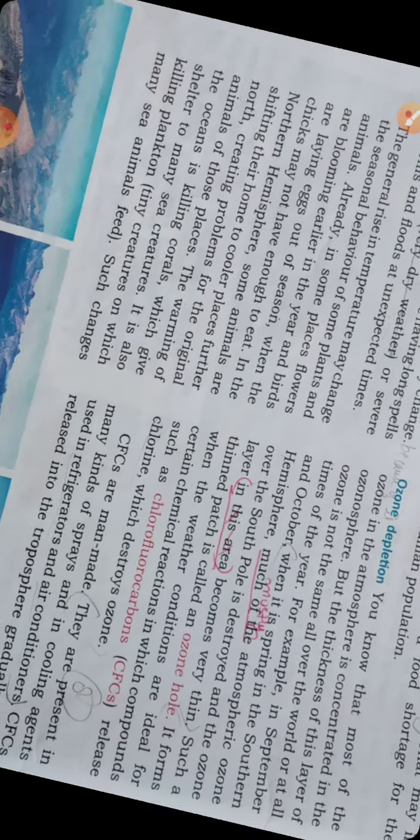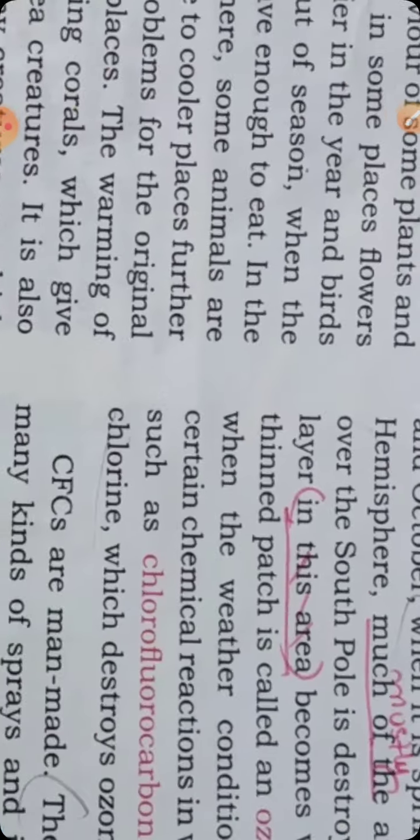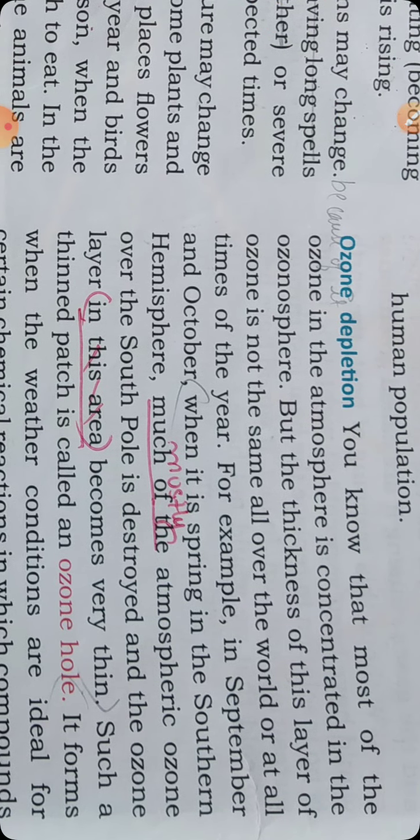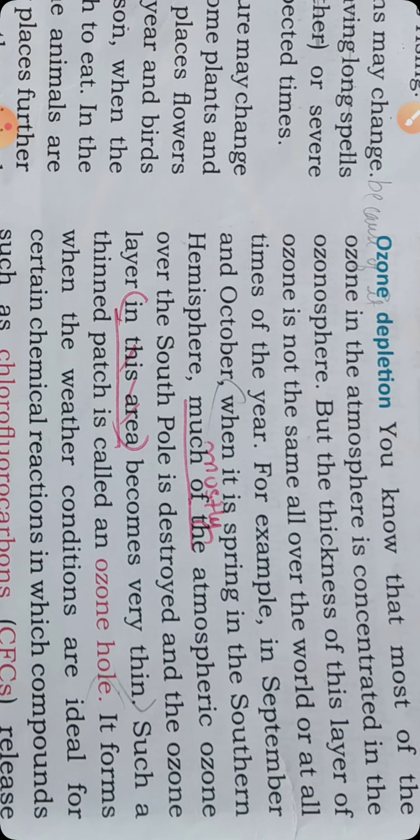Let us see now what is ozone depletion. You know that most of the ozone in the atmosphere is concentrated in the stratosphere, but the thickness of the layer of ozone is not the same all over the world or at all times of the year. For example, in September and October, when it is spring in the southern hemisphere, much of the atmospheric ozone over the South Pole is destroyed, and the ozone layer in this area becomes very thin. Such thin patches are called ozone holes.